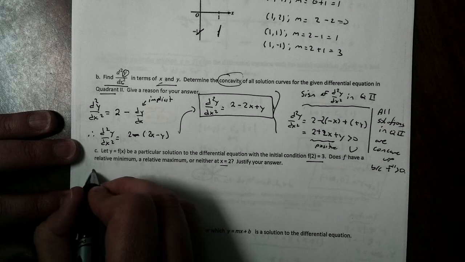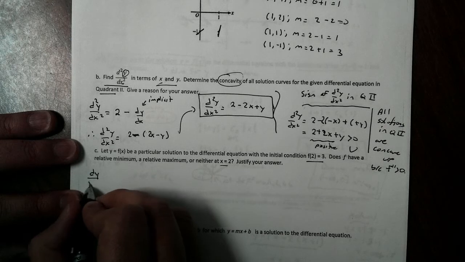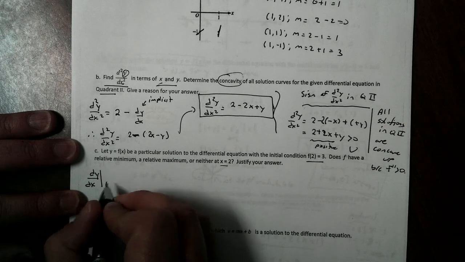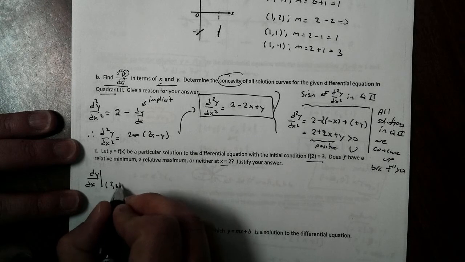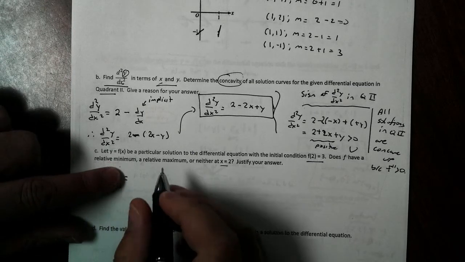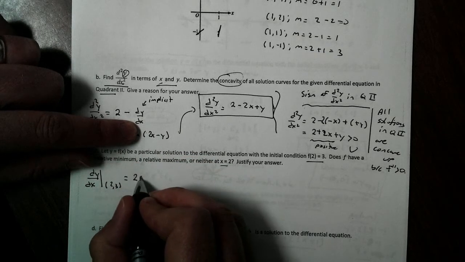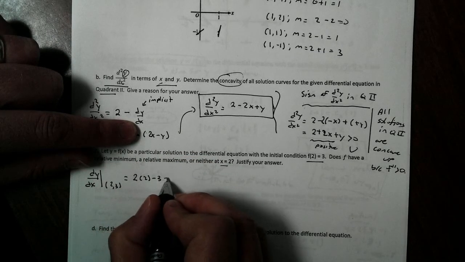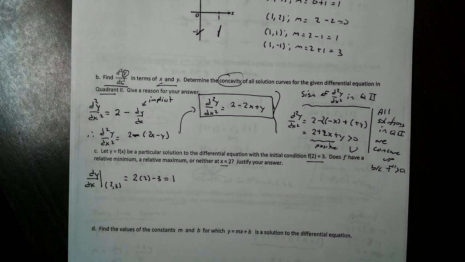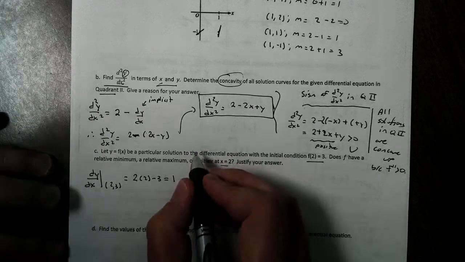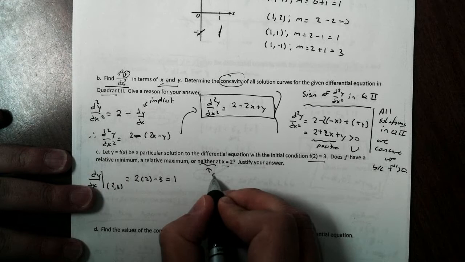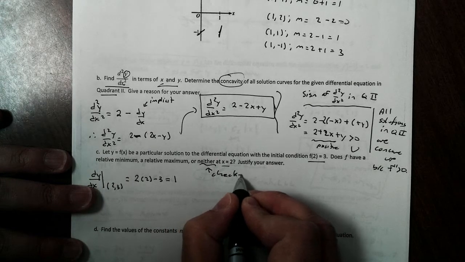If I find my derivative at that point, dy dx, at the point 2, 3, let's find the value of the derivative. So remember, my derivative was just 2x minus y. So it'll be 2 times 2 minus 3, which is 1. So let's go back. For neither, you really need to check the first derivative.